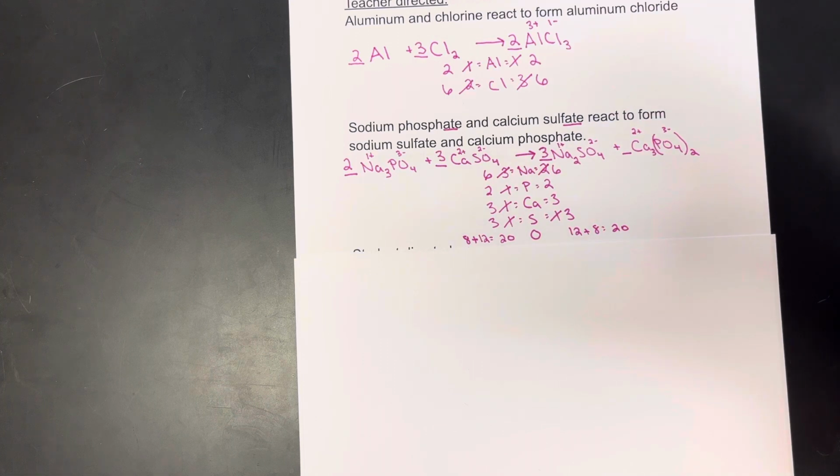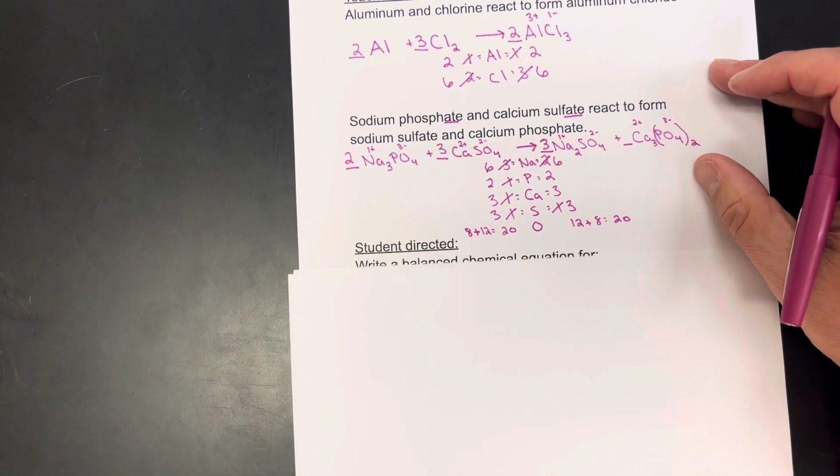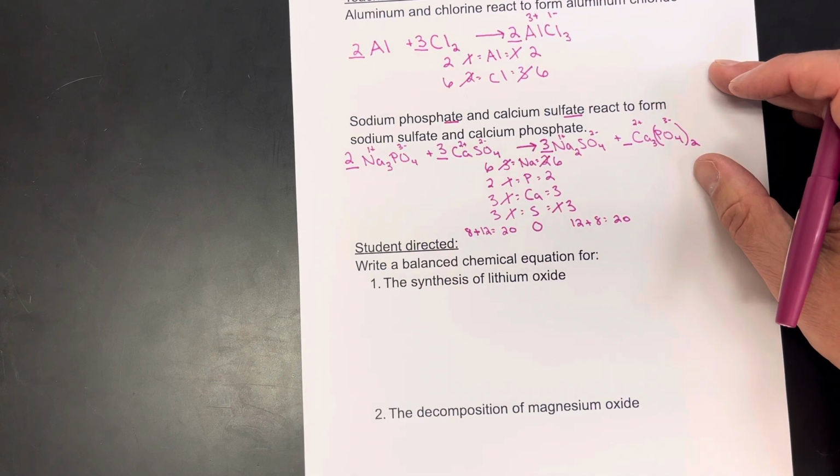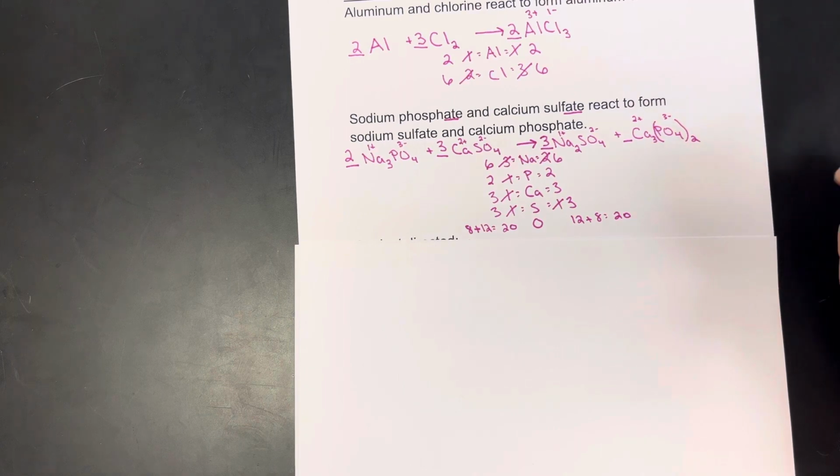So that was a quick lesson on how to balance chemical equations. I hope that has helped. In the next video, we're going to practice these problems with some of these vocabulary words, and those will come in the next video.